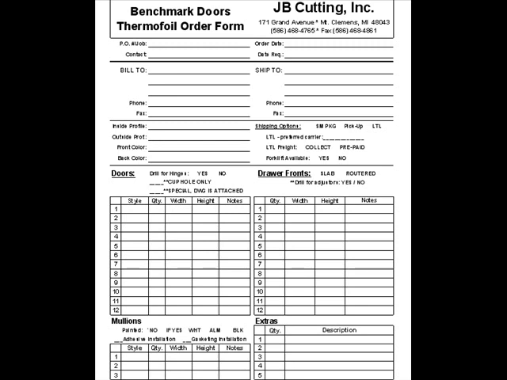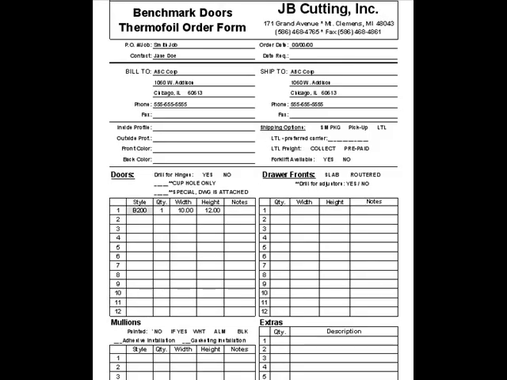client-based system you might use. If it's Yahoo or Gmail, you can still use it, but you're going to have to change how that saves. It'll prompt Microsoft Outlook. Okay, so here's the order form that I've started to fill out.